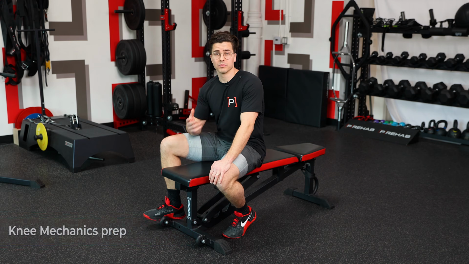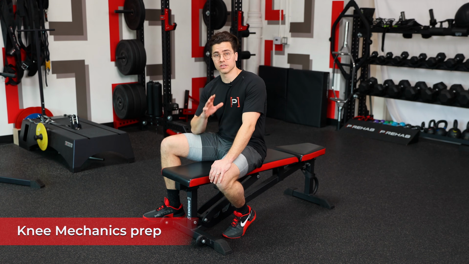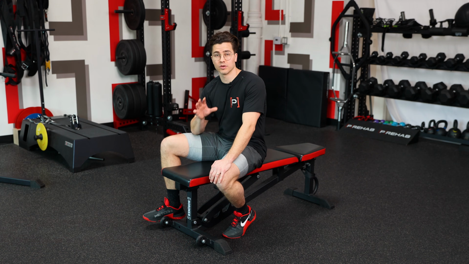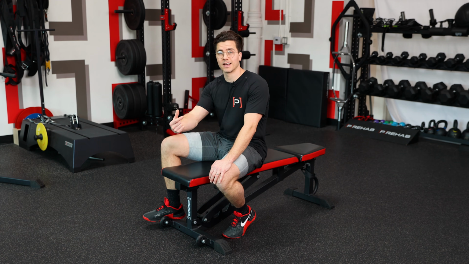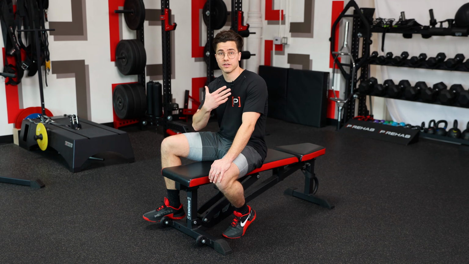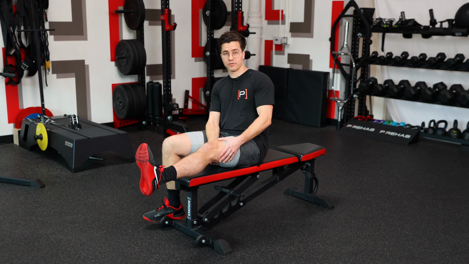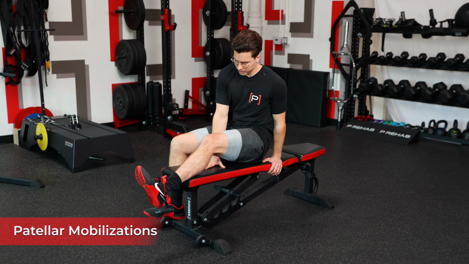Next, let's head out to the gym to cover our exercises. All right, so before we dive into knee extension stretching, we want to restore normal knee joint mechanics. So if we remember back to what the patella does, the kneecap, it needs to glide superior or upward, towards the face in order to help us get that full knee extension. You want to start in a position.